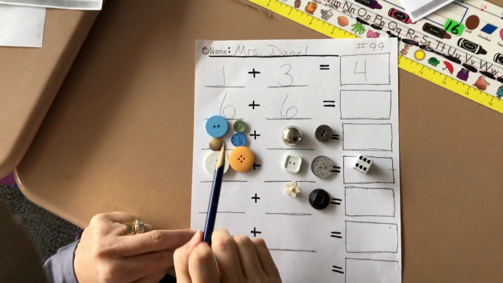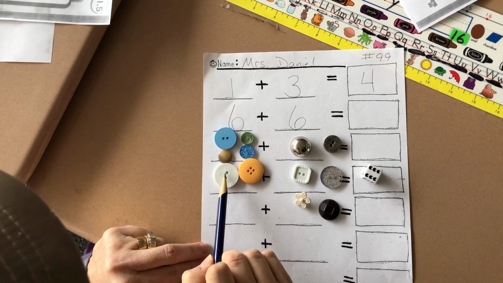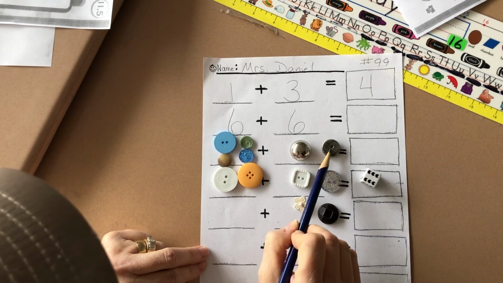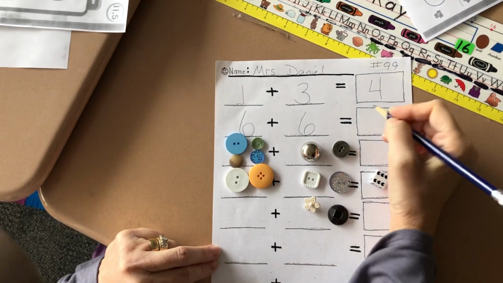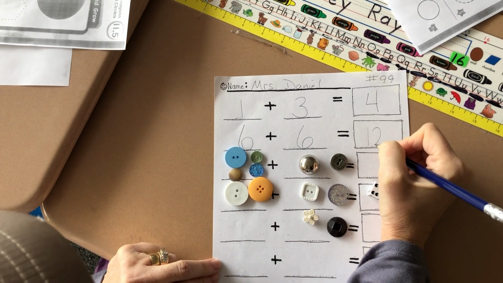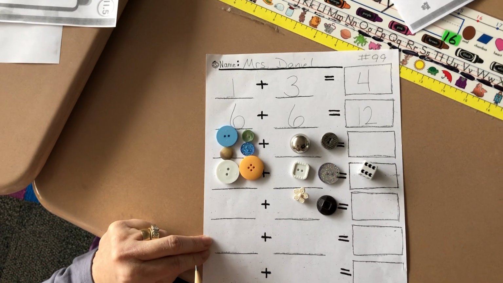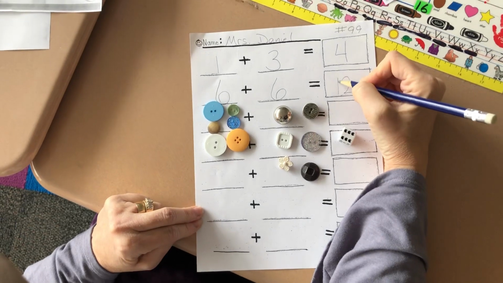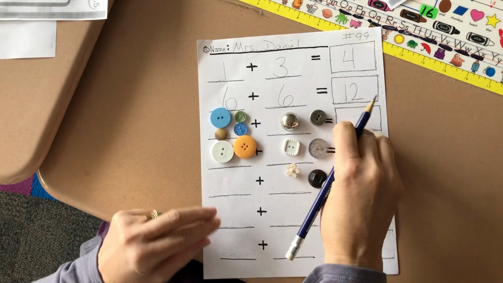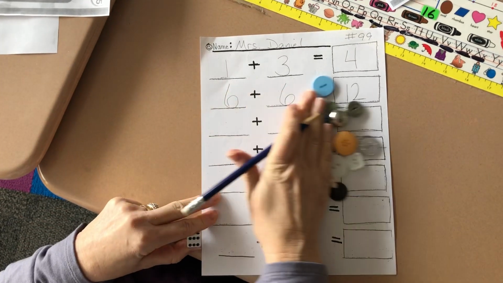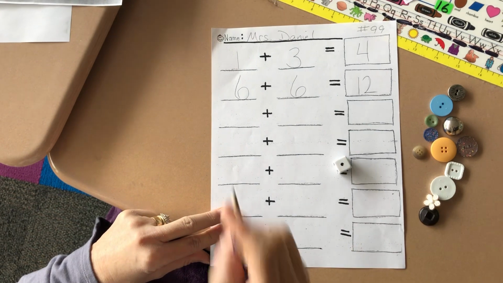Okay, I'm going to count them all. 1, 2, 3, 4, 5, 6, 7, 8, 9, 10, 11, 12. Wow, that's a big number. It's a 1 and a 2, not a 2 and a 1. Don't let that confuse you. You have to write your 1 first, then your 2. All right, you know how to play now, so go ahead and use your die and continue playing.